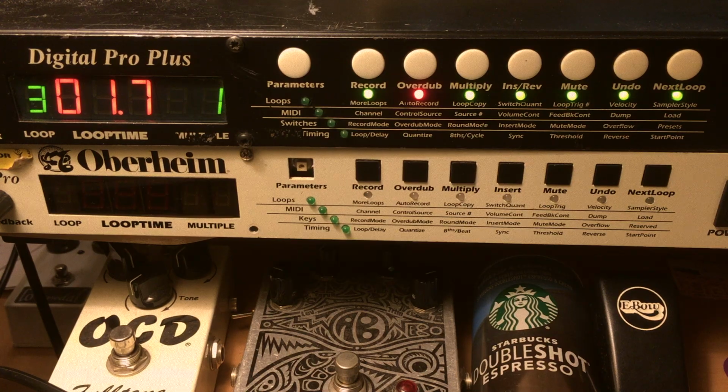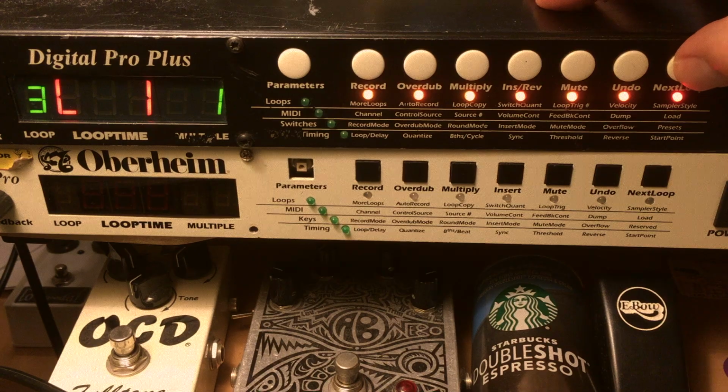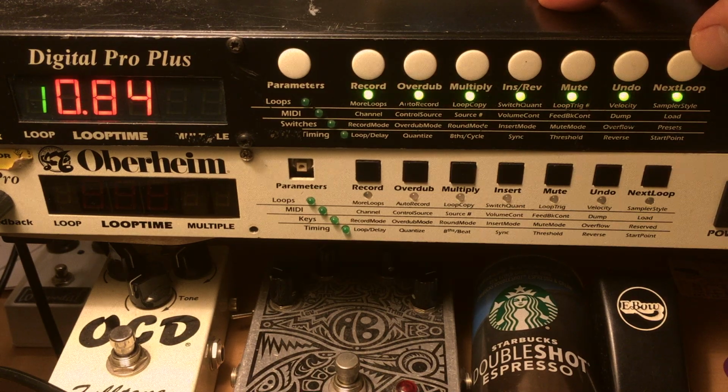So now this is loop 3. Let's go back to loop 2. Now back to loop 3. And let's jump back to loop 1. And let's fill loop 4 with something based off of just loop 1.